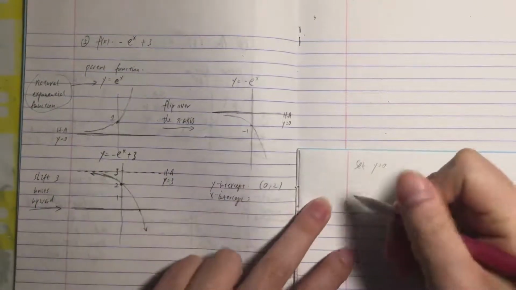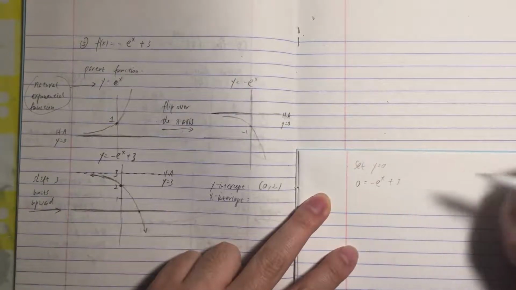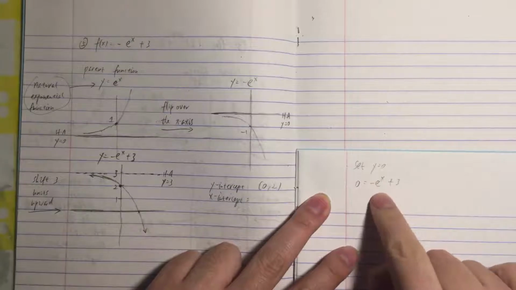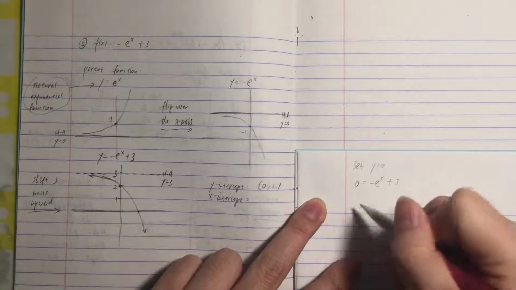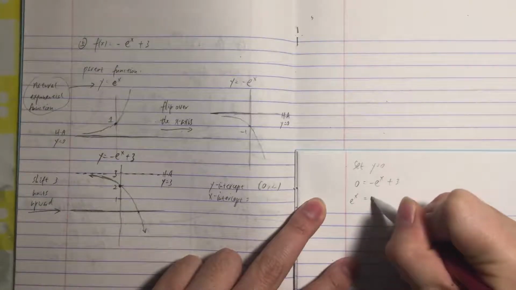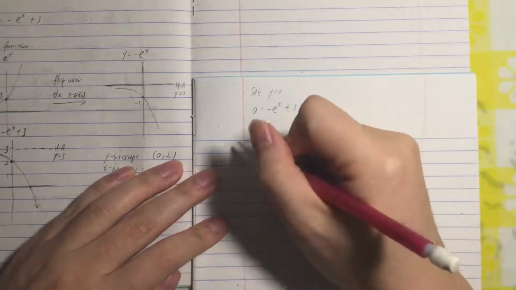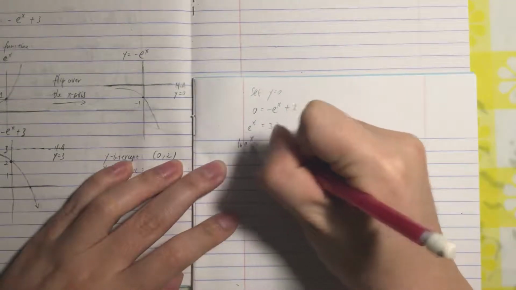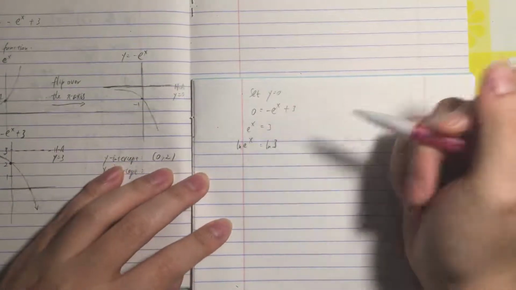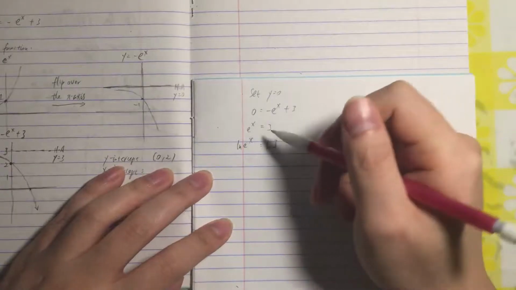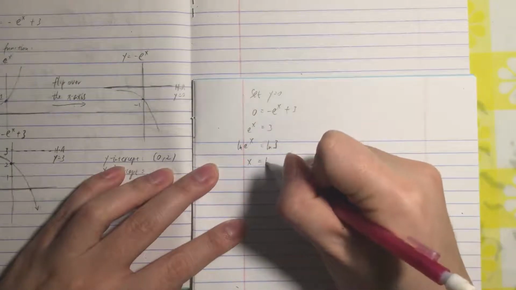If we set y equal to 0, we get 0 equal to negative e to the power of x plus 3. I can move negative e to the power of x to the left side. When I move it over, it becomes positive. I get e to the power of x equal to 3. Next, in order to solve for x, I apply ln to both sides. I get ln of e to the power of x equal to ln of 3. Then on the left side, by the property of logarithmic functions, ln of e to the power of x equals x. So I get x equal to ln of 3.